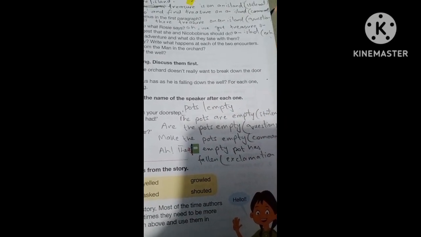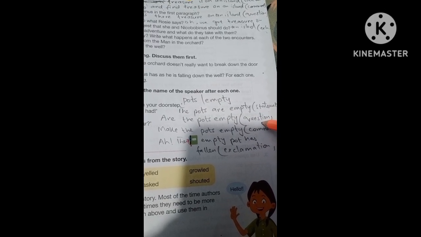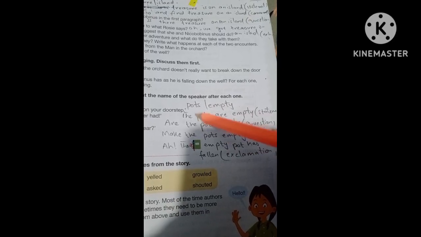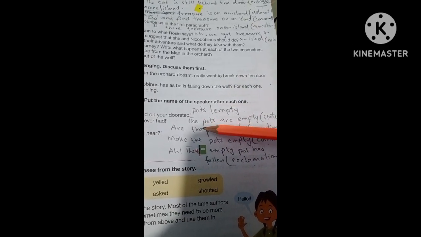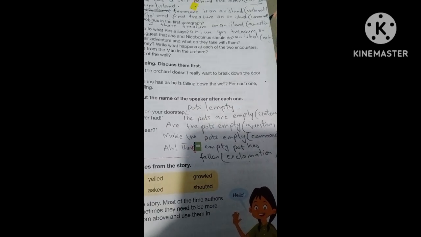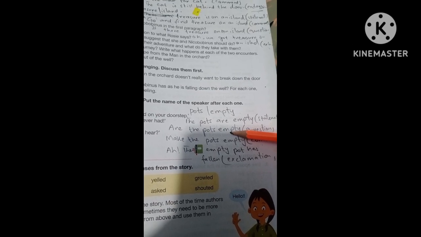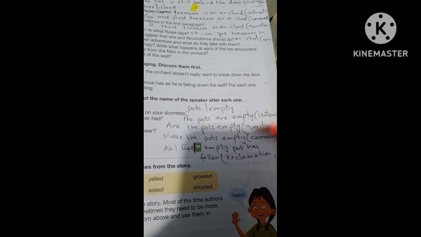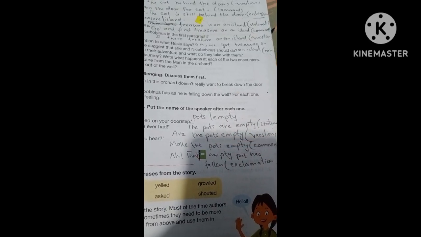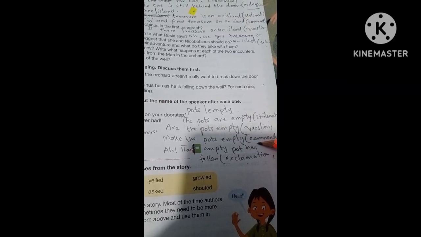Next, the two words are pots and empty. Same thing. First we have to produce only a simple sentence, a statement. Then we convert it into a question, and then we produce a command and an exclamation. I have done it for you. The pots are empty. Simple information. Statement. Are the pots empty? Now I am questioning. Question. Make the pots empty. Now I am commanding. Command.